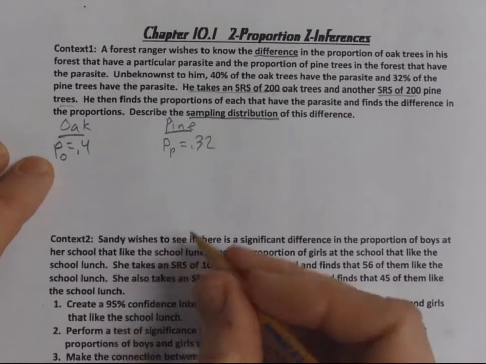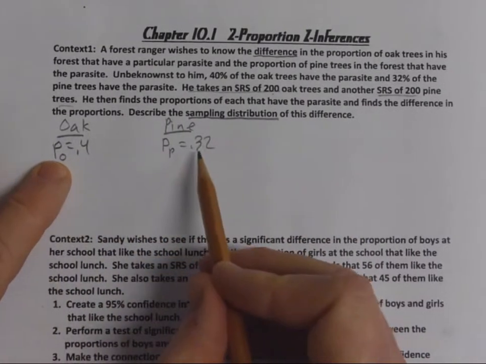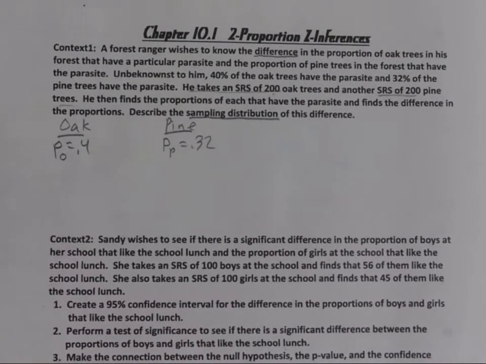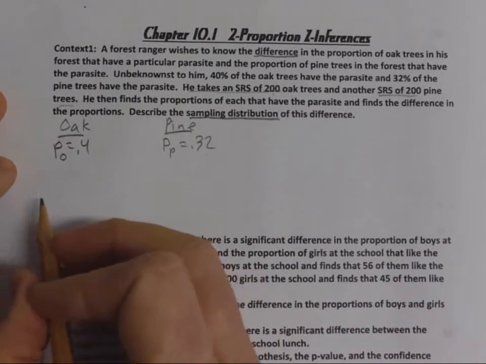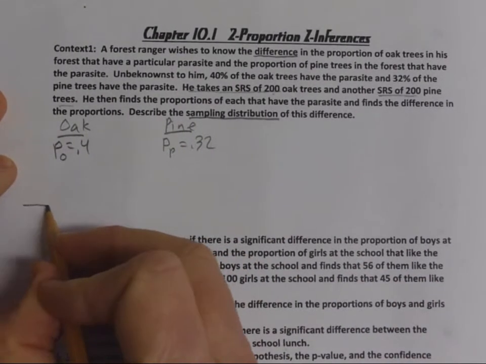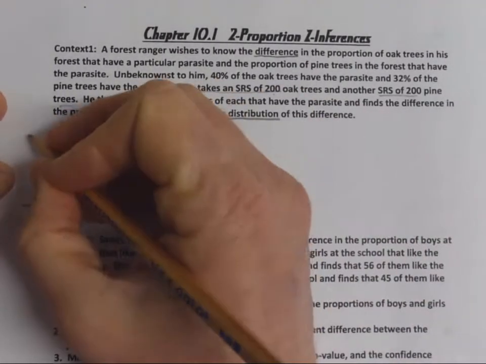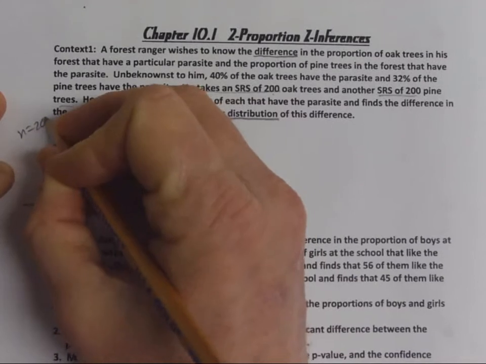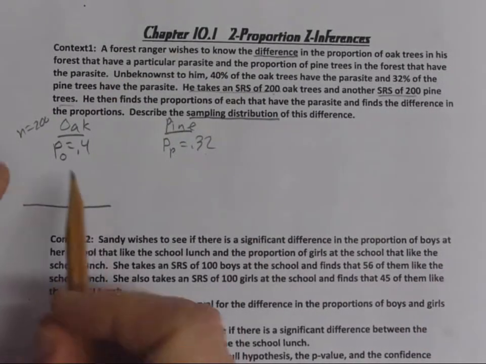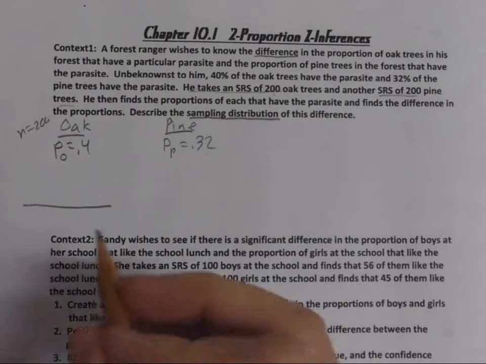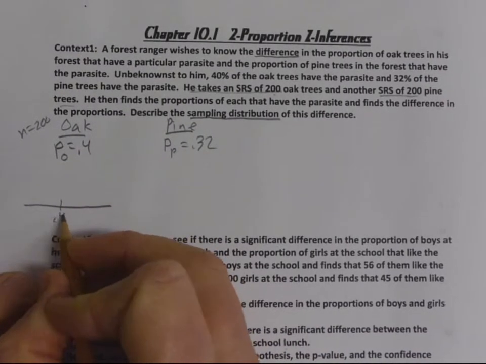Now we understand, since we know the proportions, the difference is going to be 0.08, but we're estimating that with sample values. In Chapter 7, we learned about the sampling distribution for one sample. With the oak trees, we take a sample of size 200, and we get a p-hat. It's probably not going to be 40%. It's probably going to be somewhere around it, but just because of sampling variability, it'll be somewhat off from that.